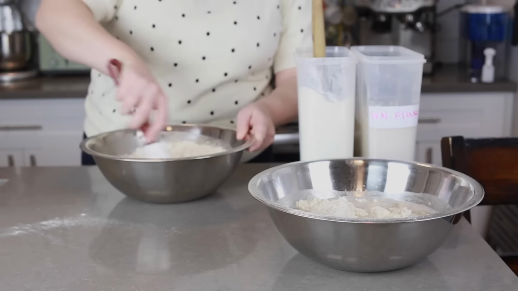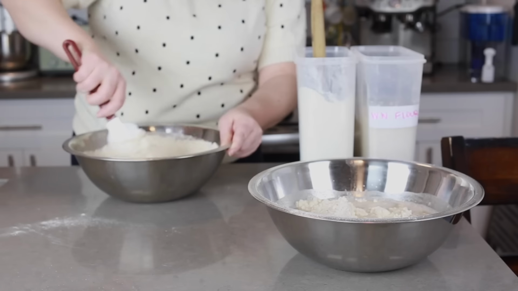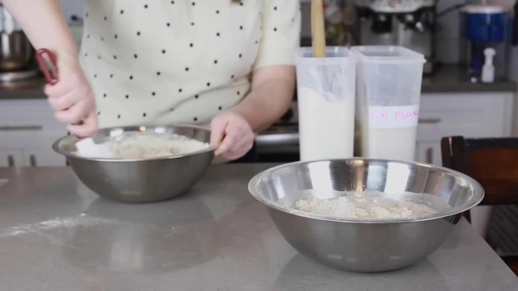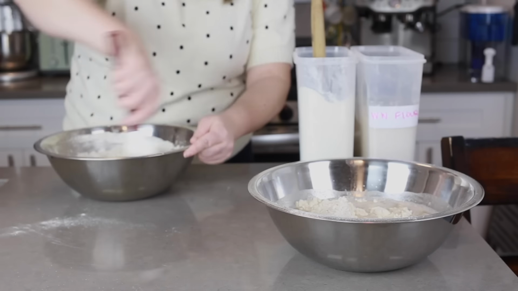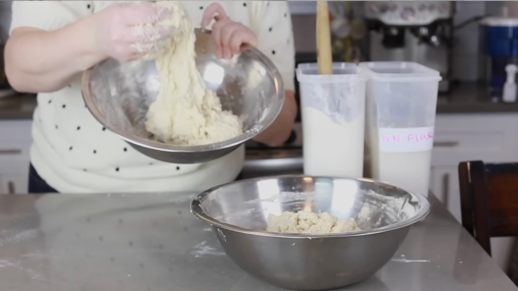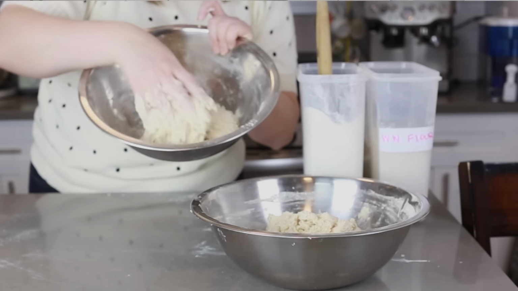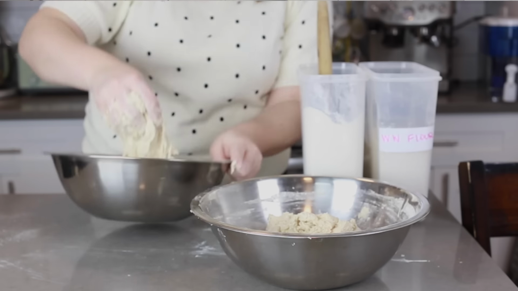Now I'm going to mix these together. I'm not trying to knead the dough here. I'm just trying to fully hydrate and saturate the flour. Now at this stage, if you try to pull on the dough and see if it has any stretch to it, it is just going to immediately rip. Because we just hydrated the flour, there is absolutely no gluten development at this point.